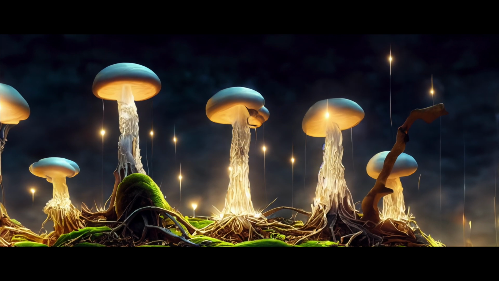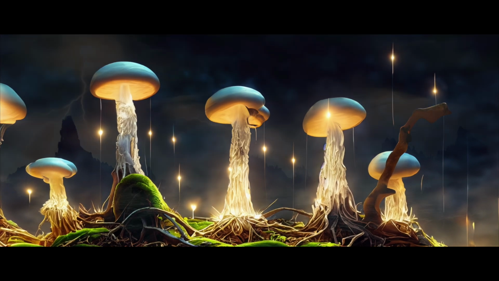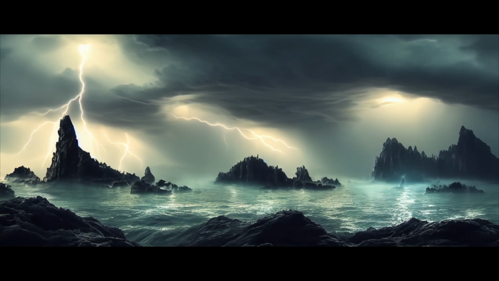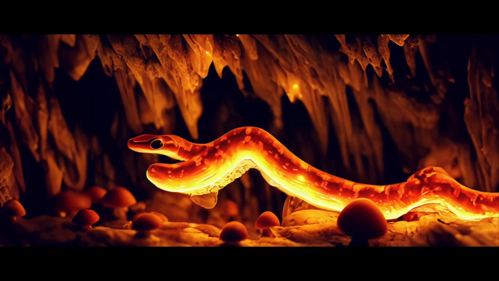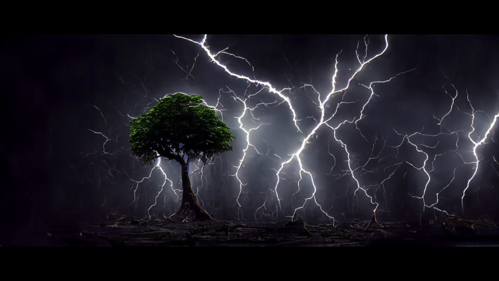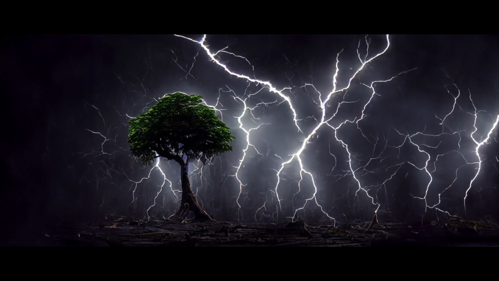Crafting these AI-generated images was a riveting experience. Each attempt, each variation, brought forth new perspectives and challenges. The sheer variety of topics allowed me to push the boundaries of AI's creative capabilities.